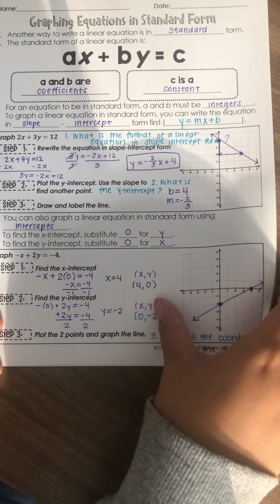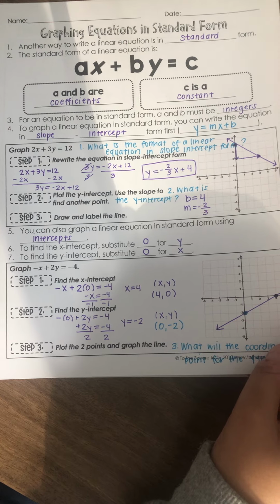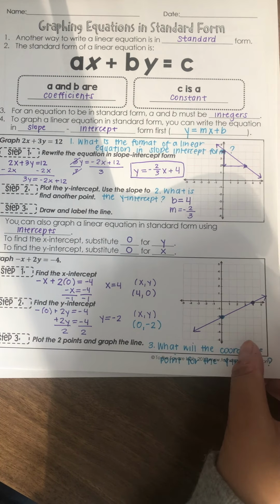Go ahead and pause at any point if you need to reread, rewrite anything, or catch up.